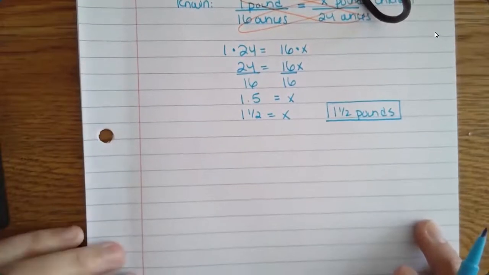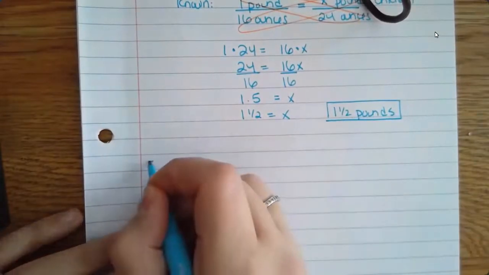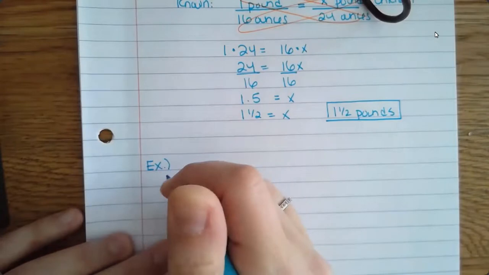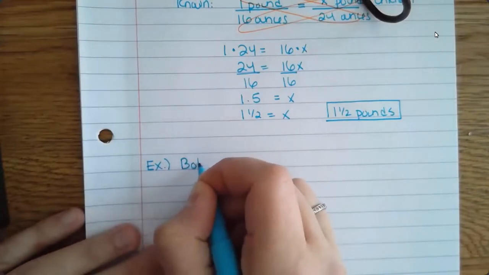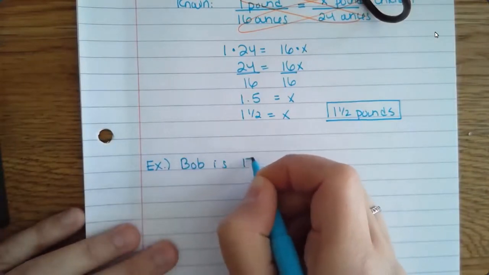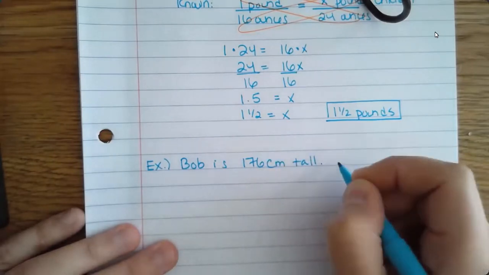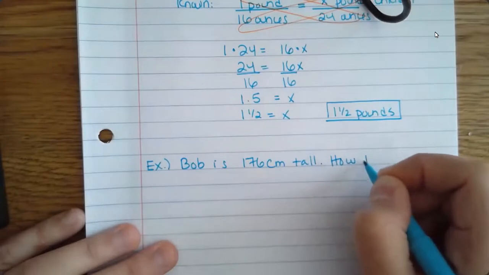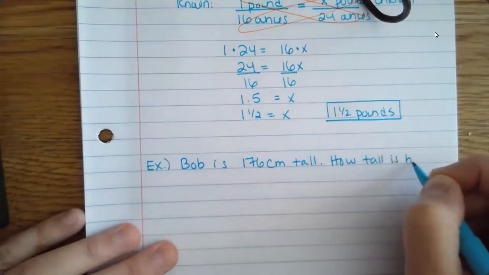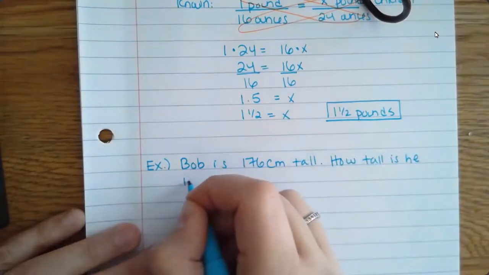All right, let's look at another example. Bob is 176 centimeters tall. How tall is he in inches?